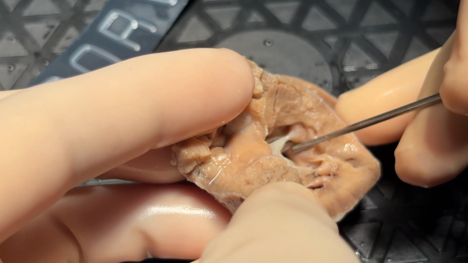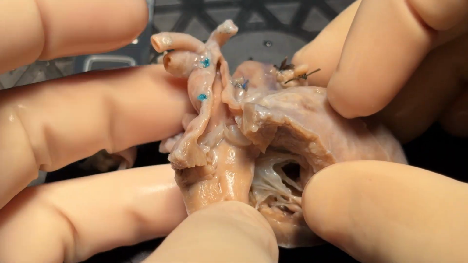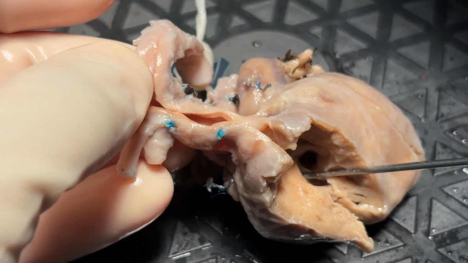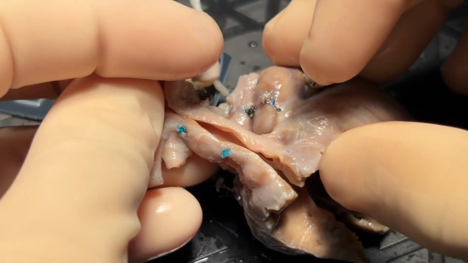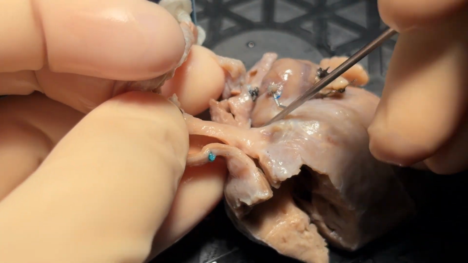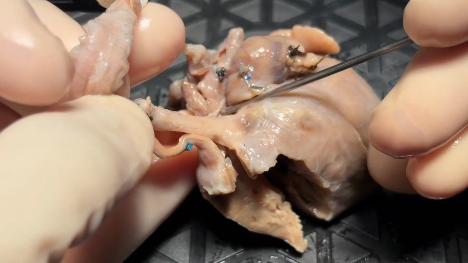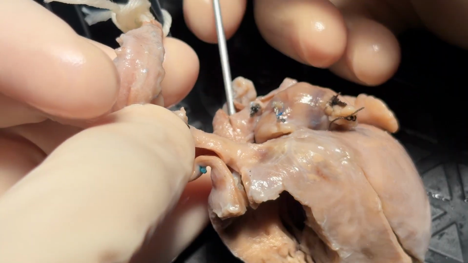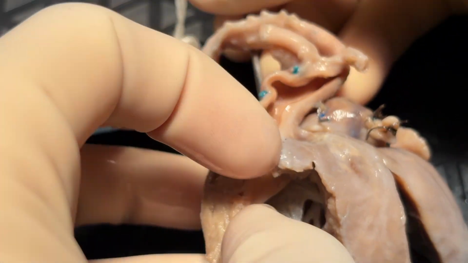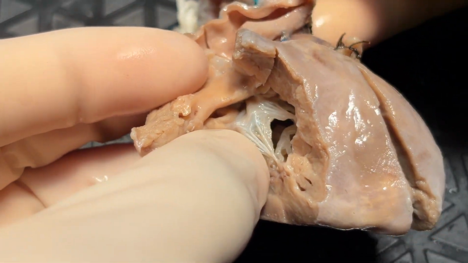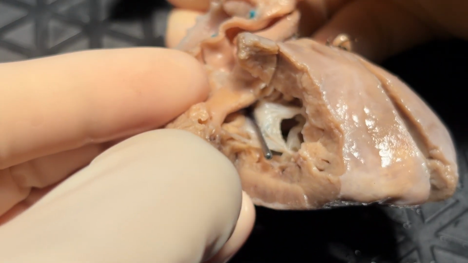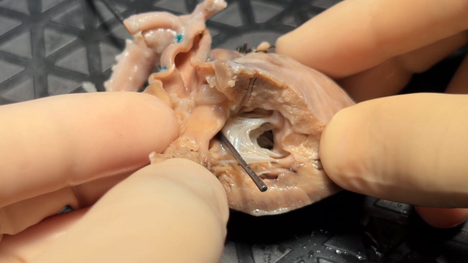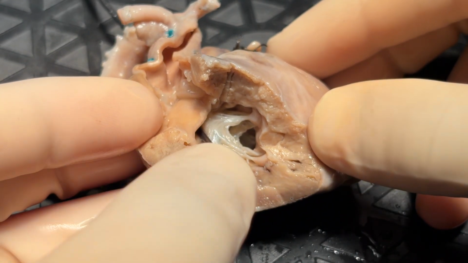There are coarse trabeculations. And immediately we see that, in fact, the aorta is the more anterior great vessel and arises from the morphologic right ventricle. And right behind it is the pulmonary trunk and the branch pulmonary arteries. Now, when we put our probe down the pulmonary trunk and through the pulmonary valve, we find that, in fact, the pulmonary trunk also arises from the morphologic right ventricle. So this is double outlet right ventricle.